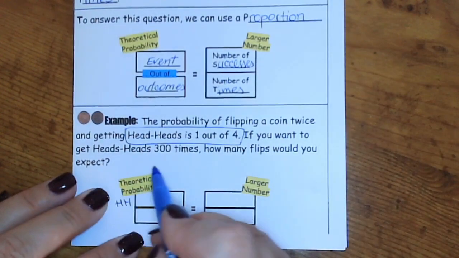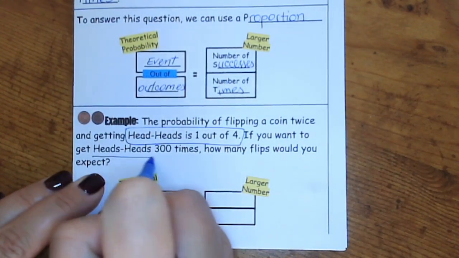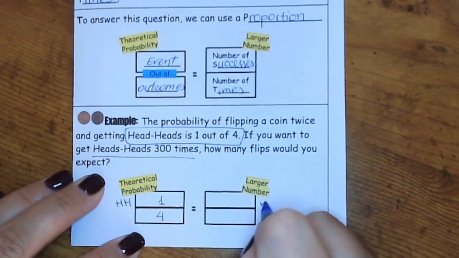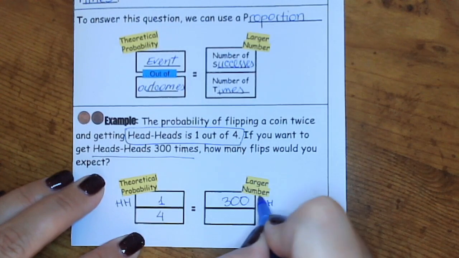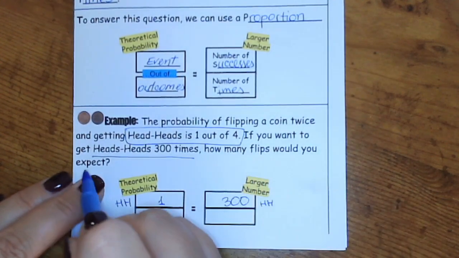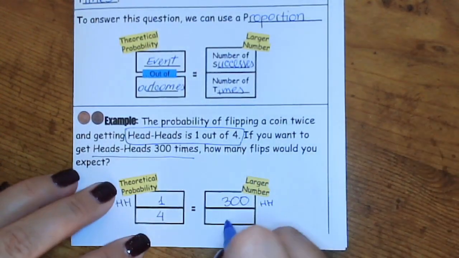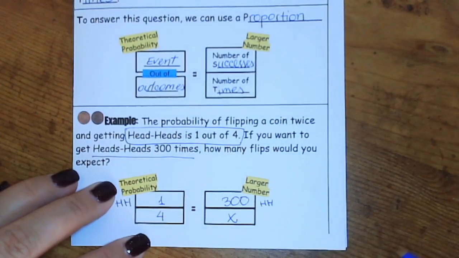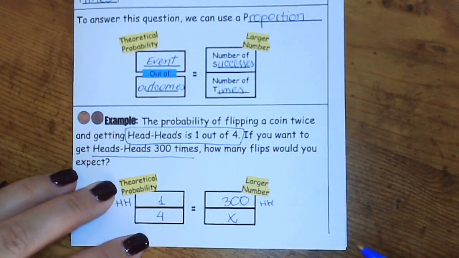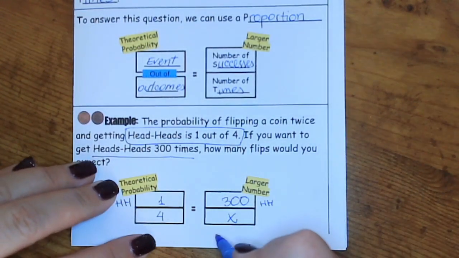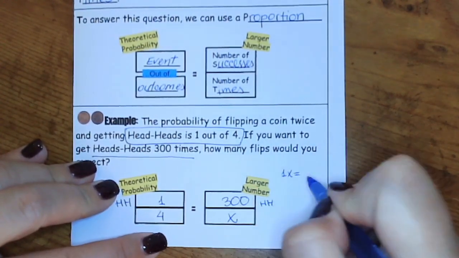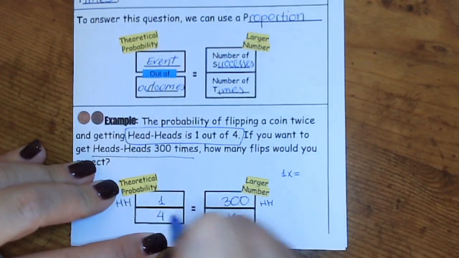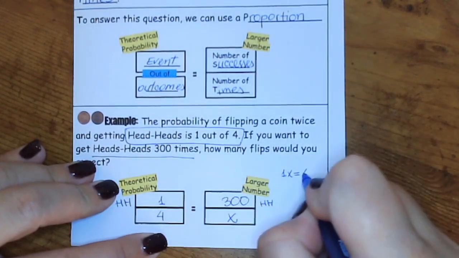If I want the heads to happen 300 times, for the larger number, how many flips would you expect? The question is, how many flips will it take? To solve, we will cross multiply, so 1x on one side equals 4 times 300 the other way.